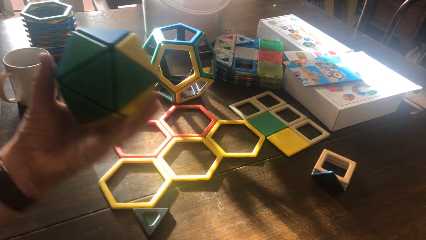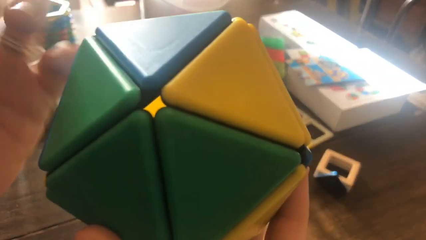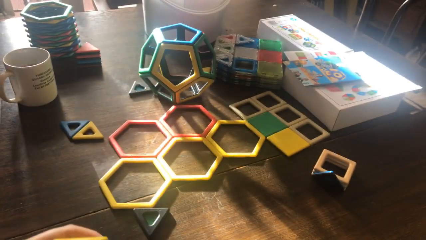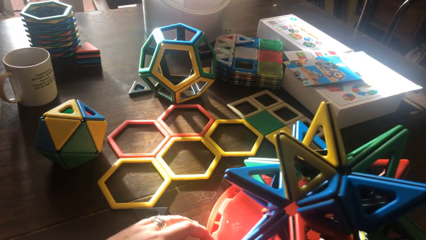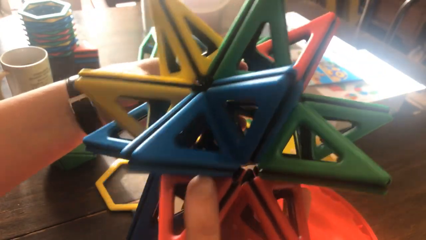Another classic bit of geometry. If you extended each of these faces, what kind of shape would that create? And you can build that one as well. I've got it just here. Here's one I made earlier, Blue Peter style. This is a stellated icosahedron.